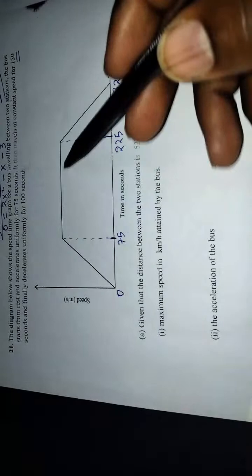In the analysis of this graph, it should be understood that the area under the graph gives us the total distance covered. Now that we have the distance covered, it means we have the area of this shape, which is trapezoidal.